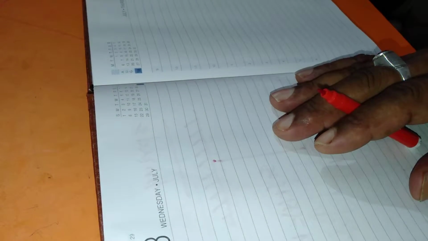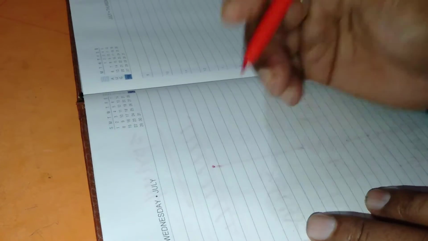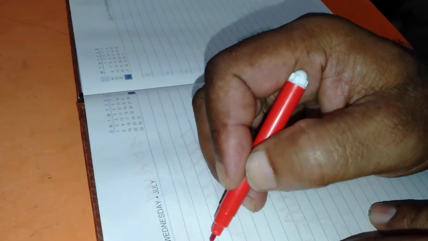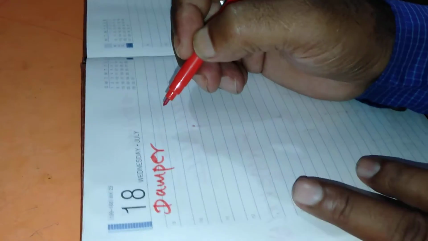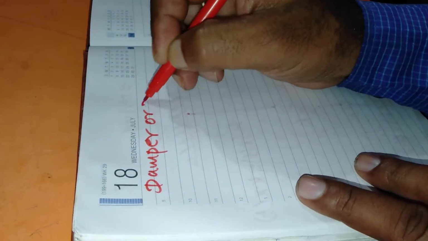So, let us discuss the mathematical equation for the damper, or dashpot.